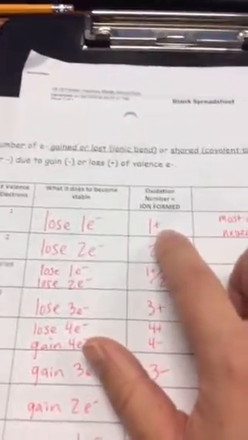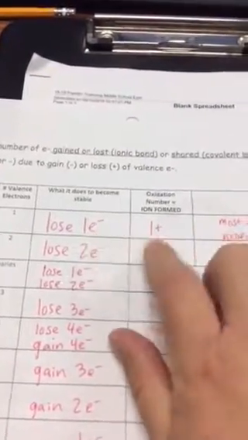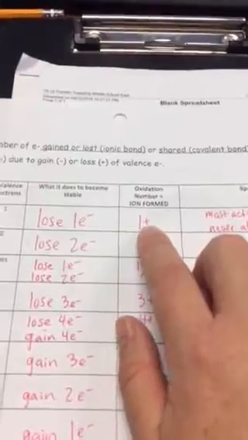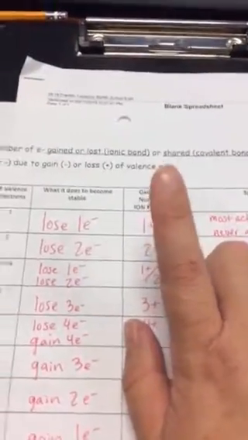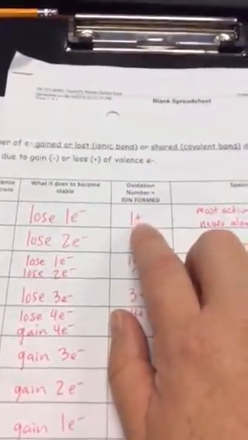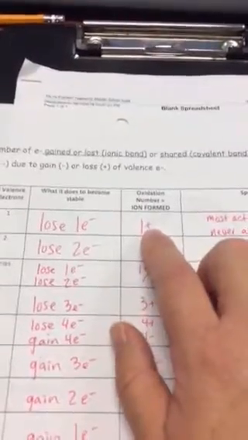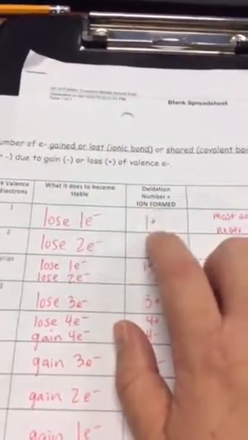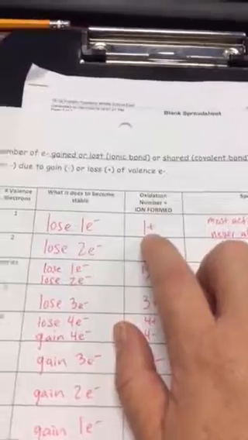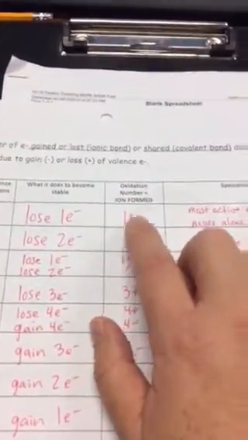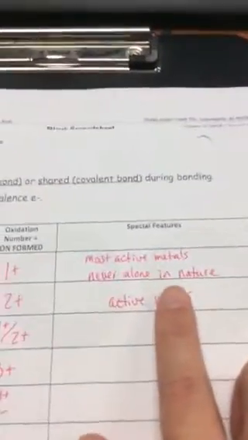When it loses one electron, it's going to have a +1 oxidation number. I know that sounds weird, but when it loses an electron, it is no longer going to have the same number of protons and electrons. Now it's going to have one less electron than it has protons. So that means it's going to have one more proton than it has electrons. So the one more proton kind of wins out, and it's positively charged. Remember, these are the most active metals. They're never alone in nature.